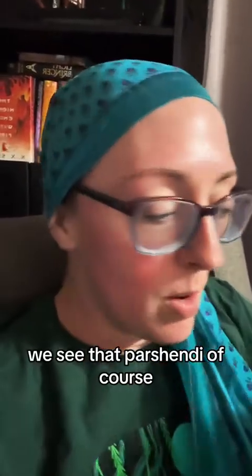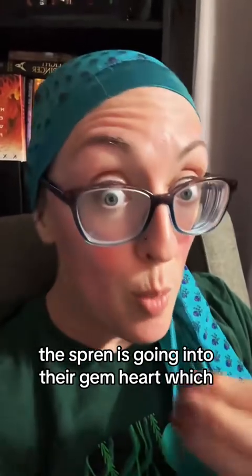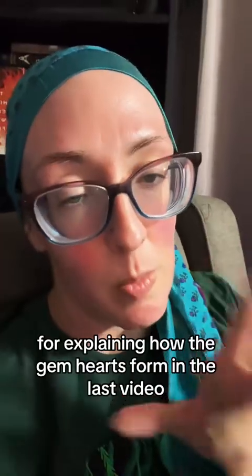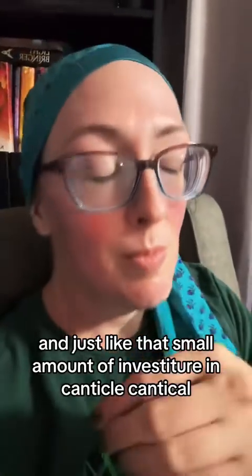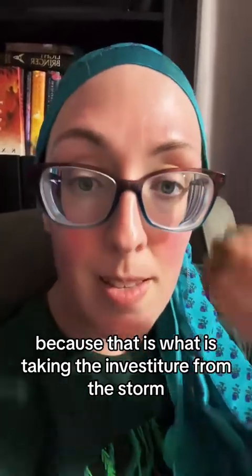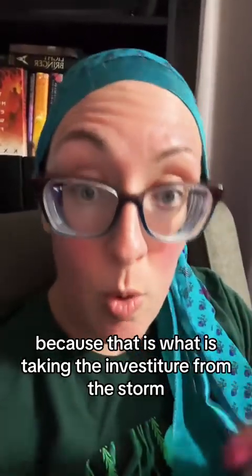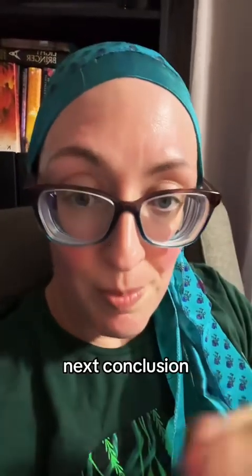Well, we see that Parshendi, of course, can exist without special forms and all that, but when they get a form of power, the spren is going into their gem heart, which, thank you so much, Melissa, for explaining how the gem hearts form in the last video. You're awesome. Okay, so we have gem hearts, spren goes in the gem heart, and just like that small amount of investiture in Canticle, then the Parshendi's gem heart can operate and give them the power, because that is what is taking the investiture from the storm and making it into a usable resource. That's what does it. No spren, no form of power. Next conclusion. Cool. So we got that.